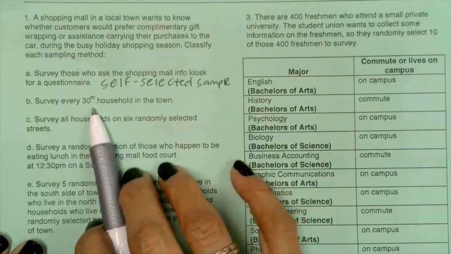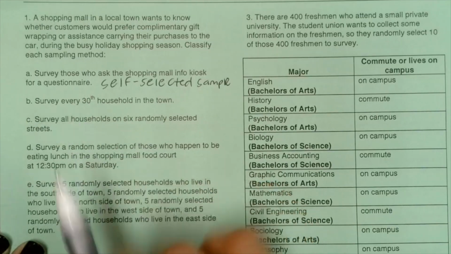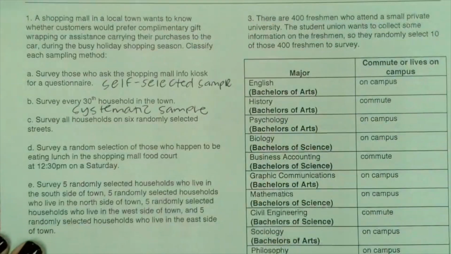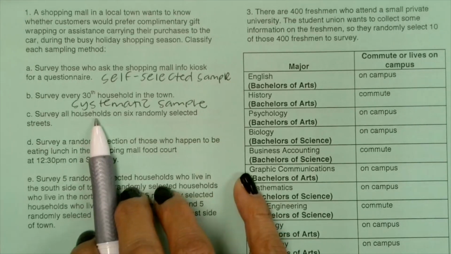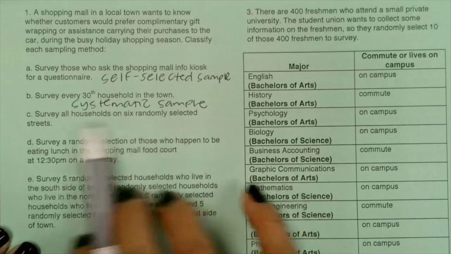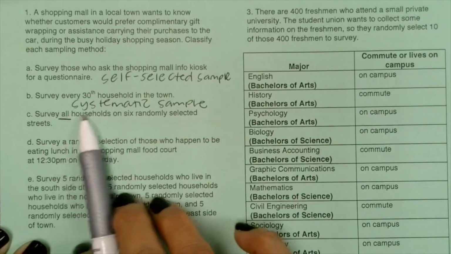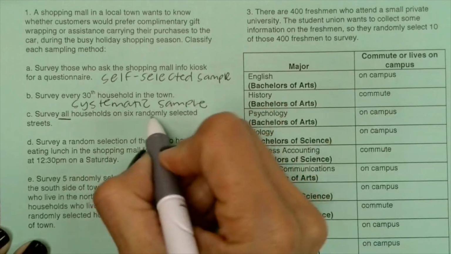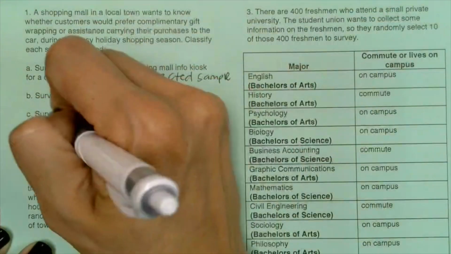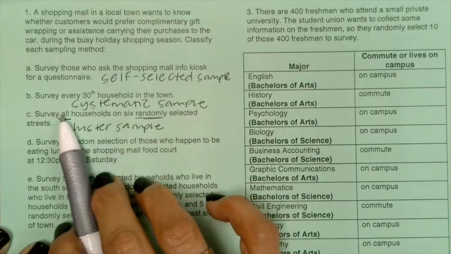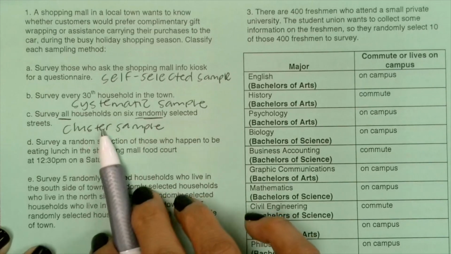Part B says survey every 30th household in the town. Since it's every 30th, it's going to be systematic. Part C says survey all households on 6 randomly selected streets. So the key is that you're going to survey all of the households on 6 randomly selected streets. So that's going to be your cluster sample. You're looking for the word surveying all of them, and then a number that's randomly selected, and that will be your cluster.